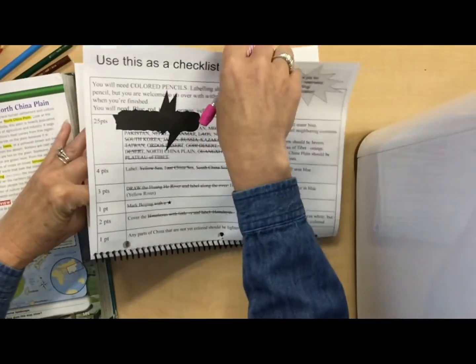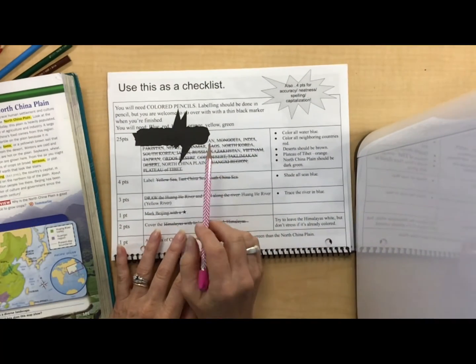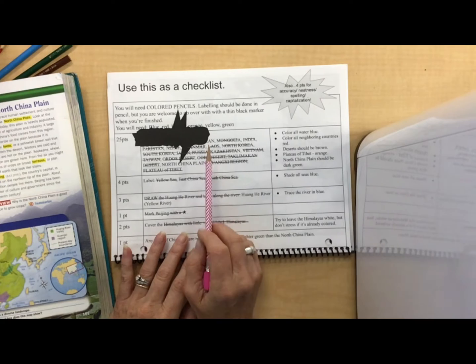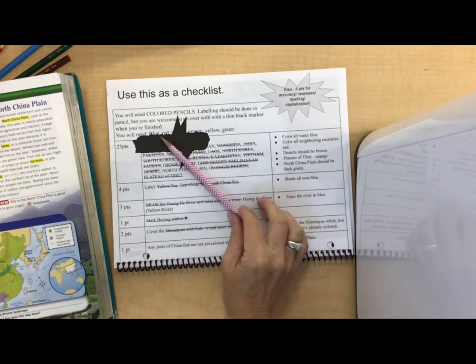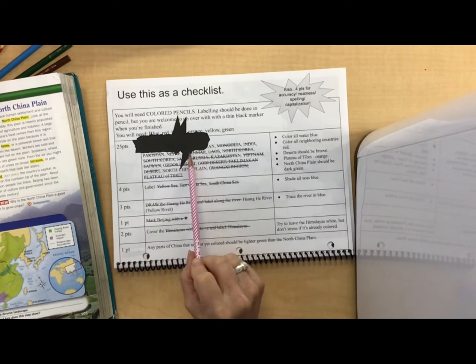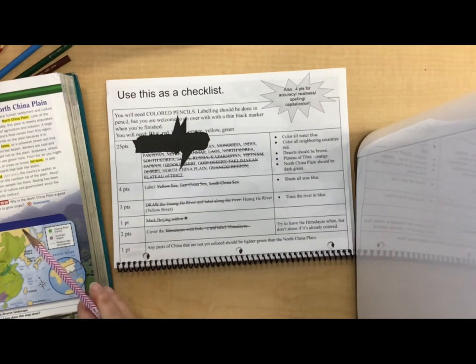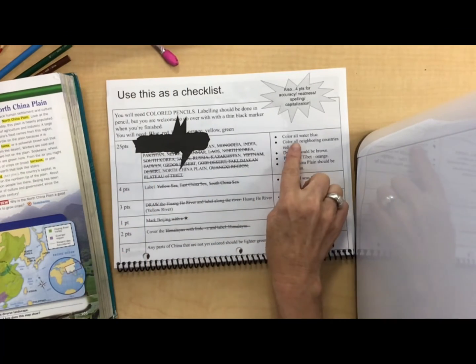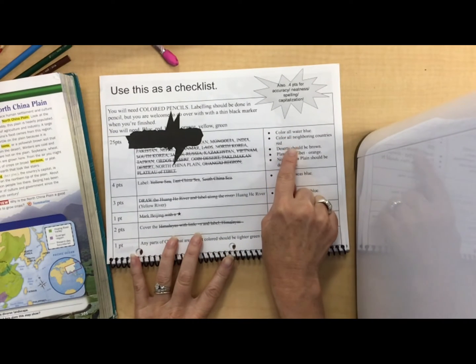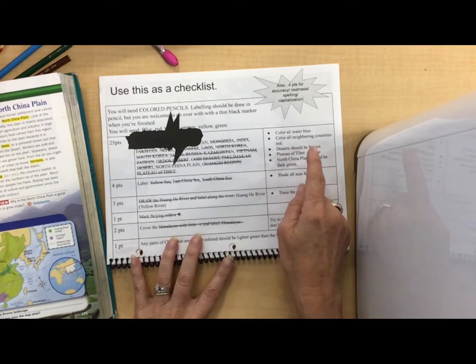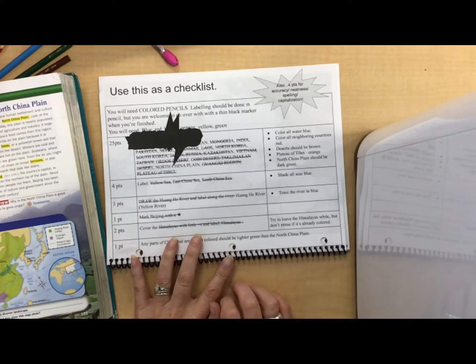Okay, I'm going to double check this real quick. Okay, I have confirmed that all that is missing is Pacific Ocean, so we're good to go. We are ready to color. Let's see here. Now, I'm going to just look through here. Color all the water blue, all the neighboring countries red, which doesn't seem right, because China's lucky color is red. Well, we may have to change that.